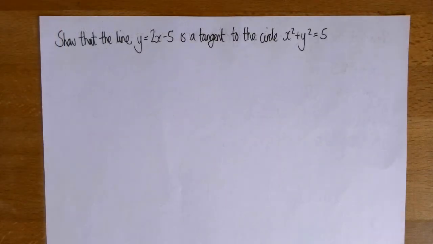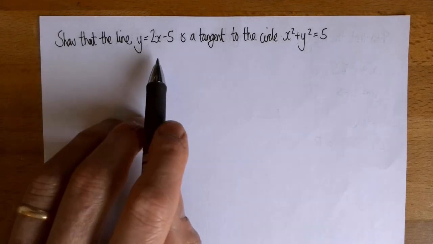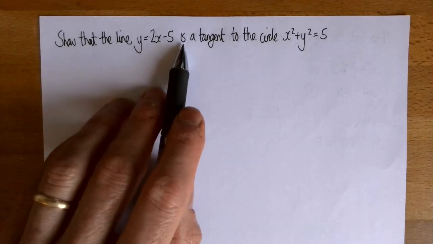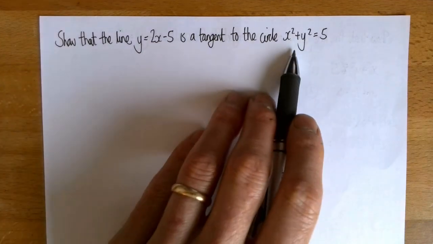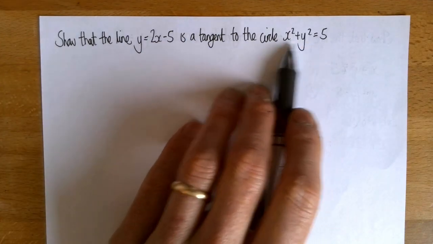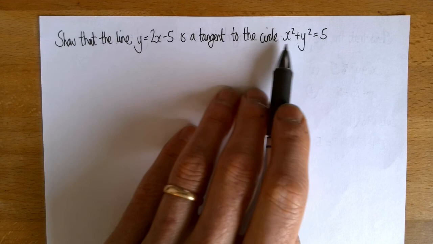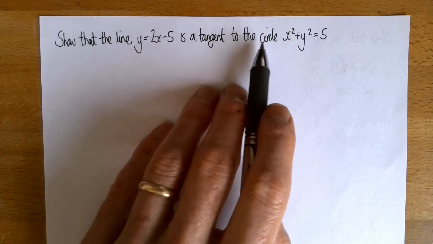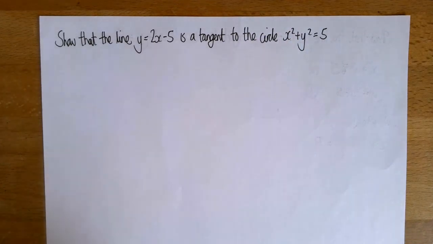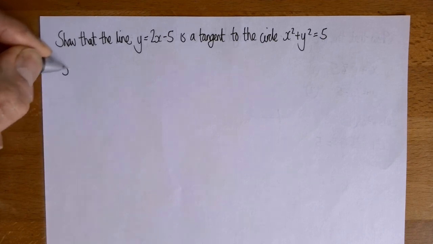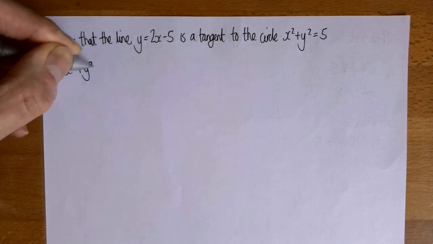Okay, a final question, and I'm going to start this one off with you, and I'd like you to have a go and finish this yourself. So it's another tangent question. So we've got the straight line, a simple one here, and the complicated one this time isn't a parabola, it's one of the circle equations. We don't need to worry about understanding it's a circle at the moment. We just need to do the process that we've learned. So here are my two equations.